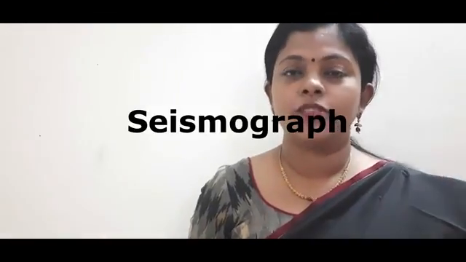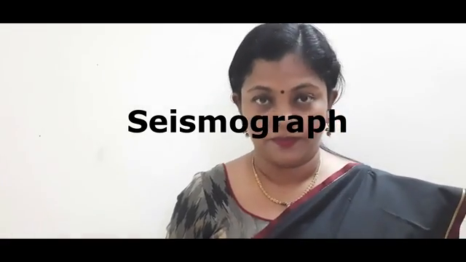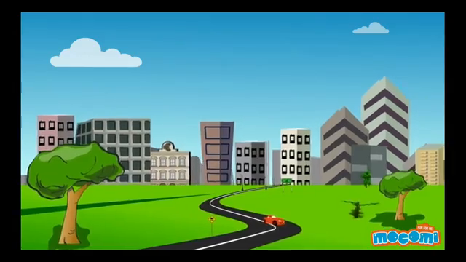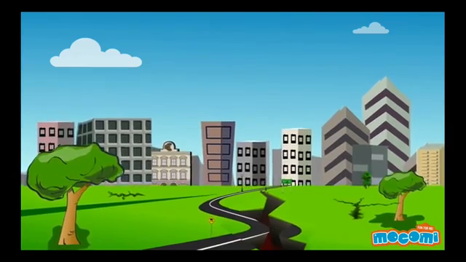Third one, seismograph or seismometer. Seismograph or seismometer is an instrument used to detect and record earthquakes. They are installed in the ground throughout the world and are operated as a part of seismographic network. So actually, what is an earthquake?